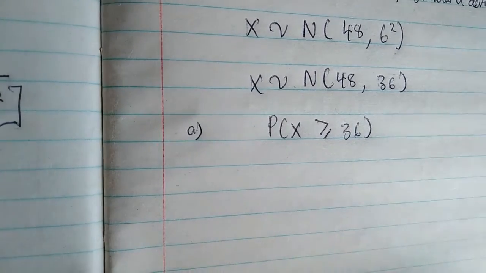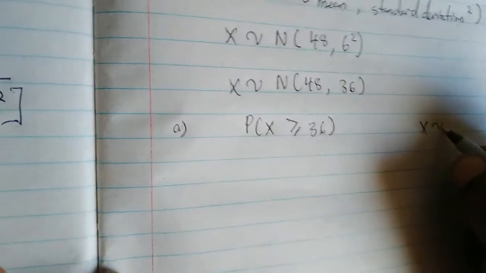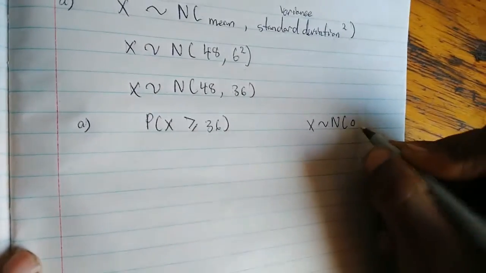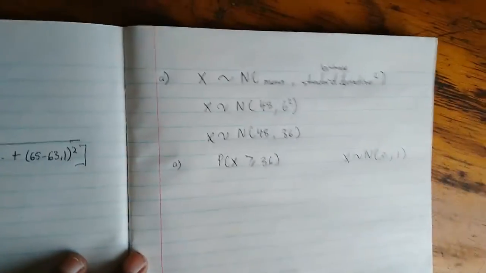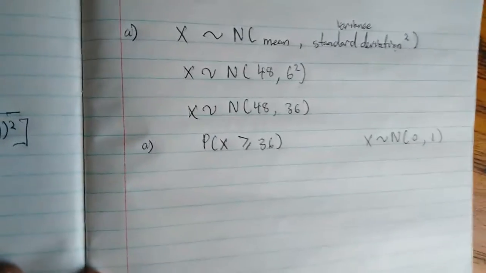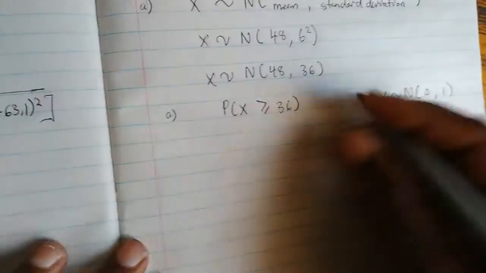When I'm saying standardized, I mean a normal distribution with mean 0 and variance 1.